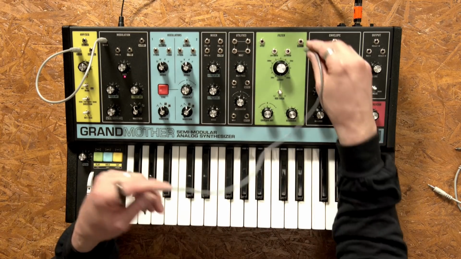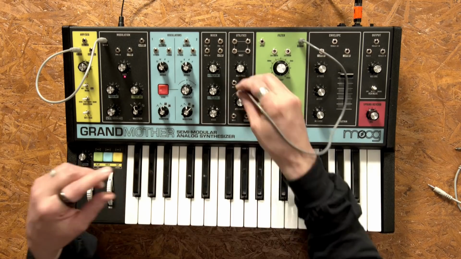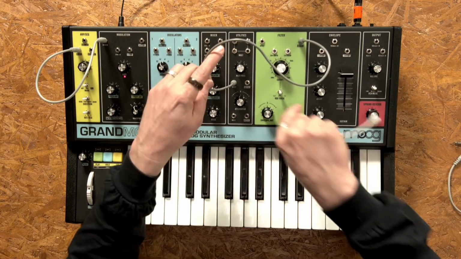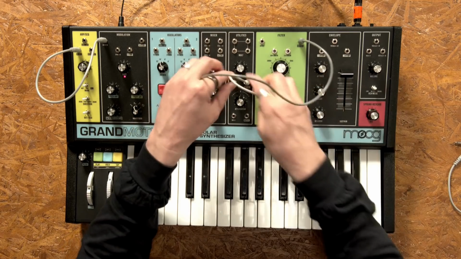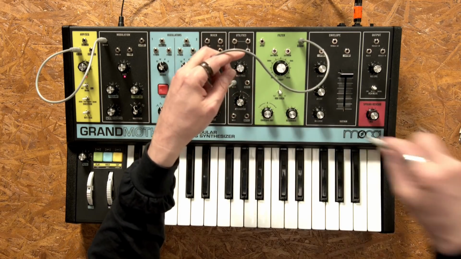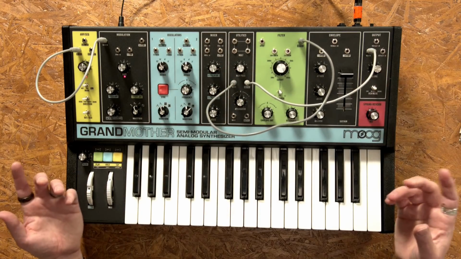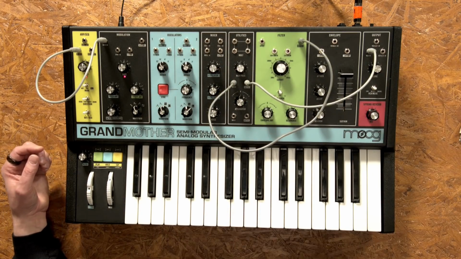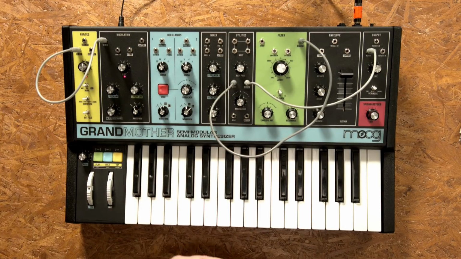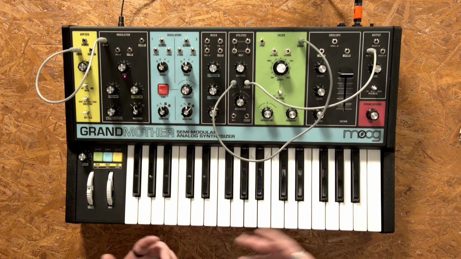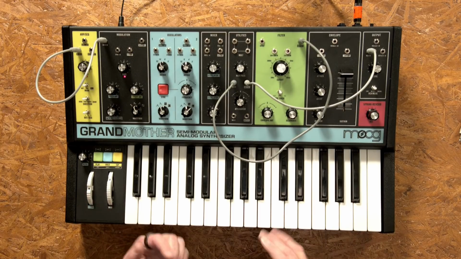So we can take, for example, the output from the filter, put it into the high-pass, and take it back out. And I'm just going to put it into the VCA, so you can do more complex shaping of sounds. The high-pass filter cuts out the low end. The low-pass filter cuts out the high end, so you can do bandpass effects with both of them.